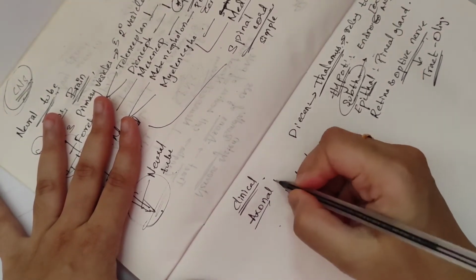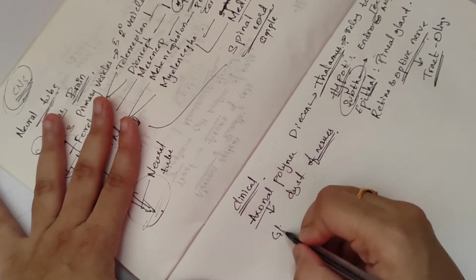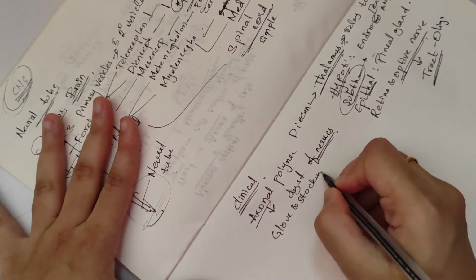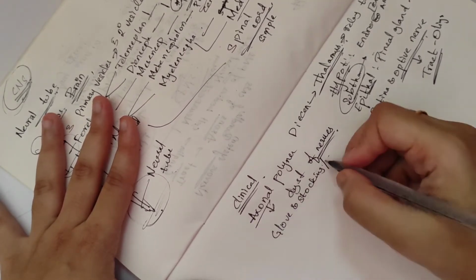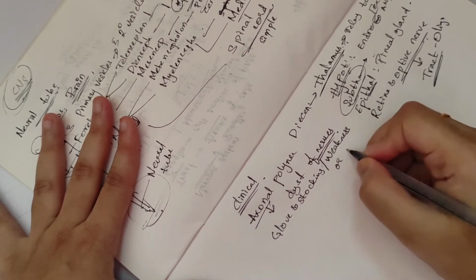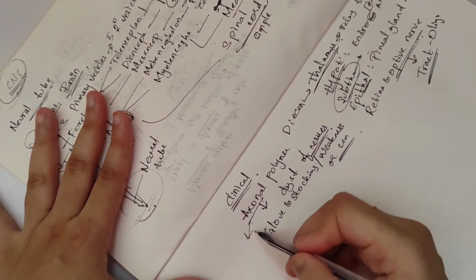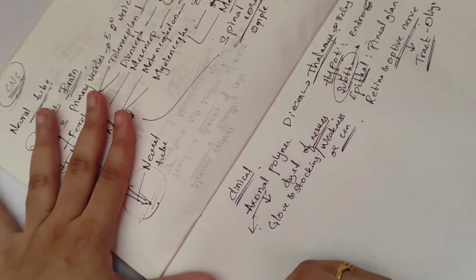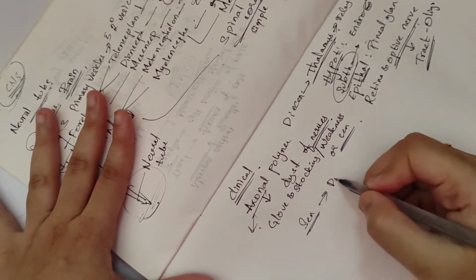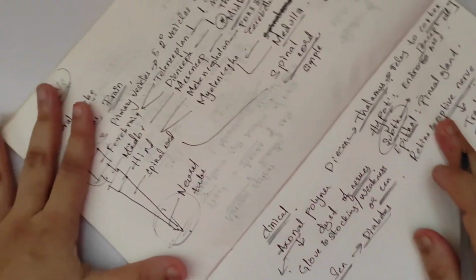So axonal polyneuropathy produces glove and stocking weakness or sensory deficits related to axonal transport failure, and sensory neuropathies are seen mostly in diabetes patients. So that is it about the central nervous system.